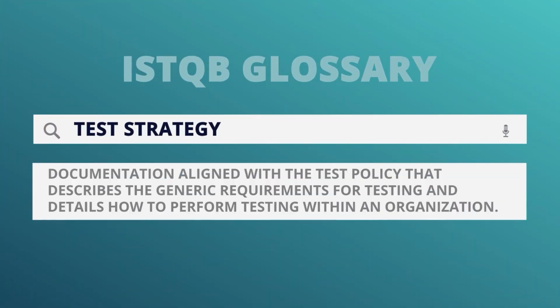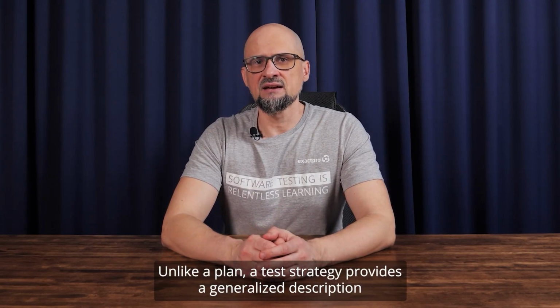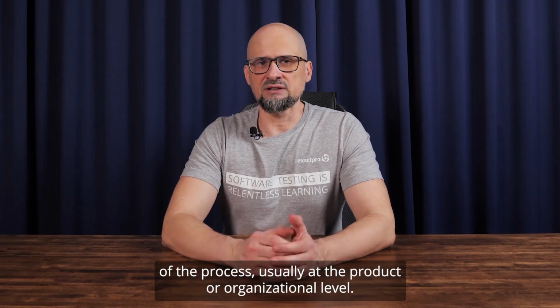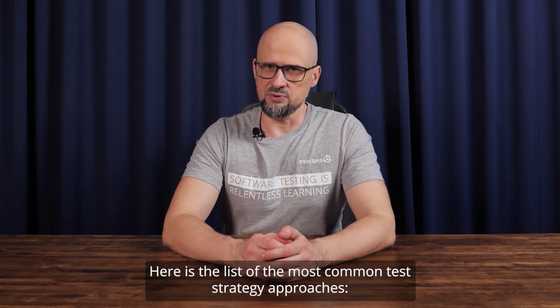And then there is test strategy, which is documentation aligned with the test policy that describes the generic requirements for testing and details how to perform testing within the organization. Unlike a plan, test strategy provides a generalized description of the process, usually at the product or organizational level. Here is a list of the most common test strategy approaches.